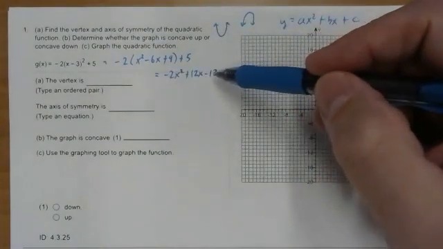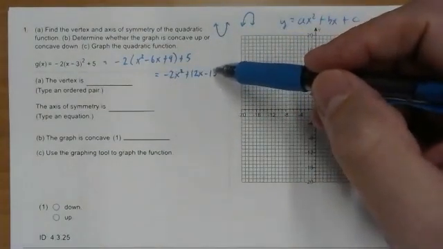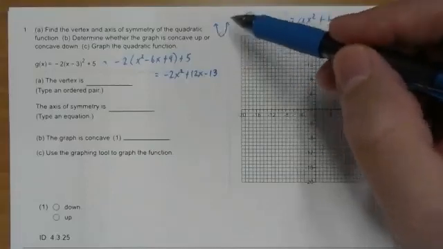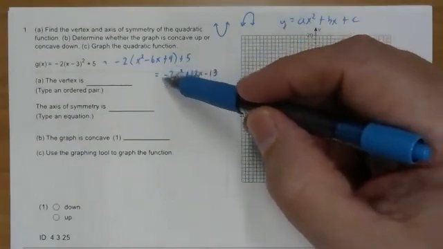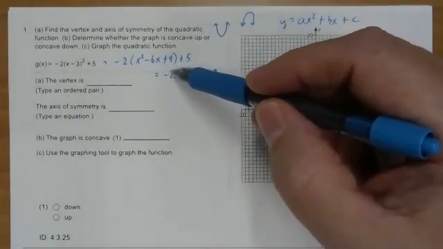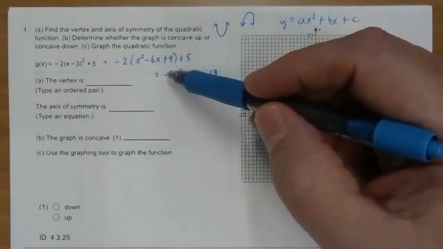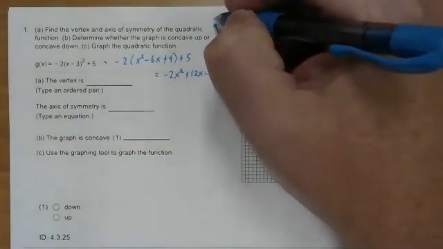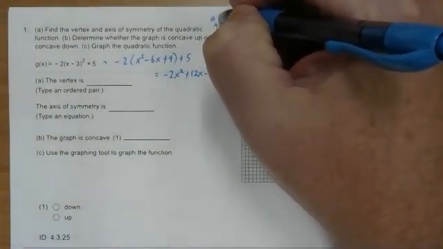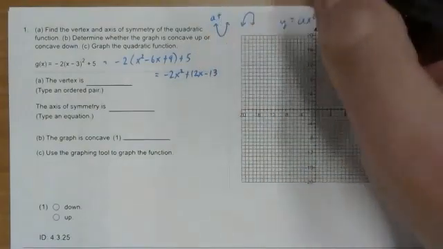Now, when I have the equation in this form, I can figure out some things. First of all, concave up and concave down depends upon the sign of A. So A is the coefficient in front of the squared term. If A is positive, then it's concave up.